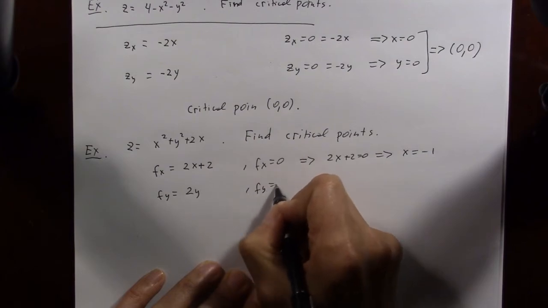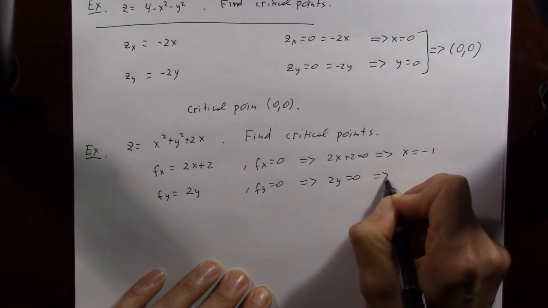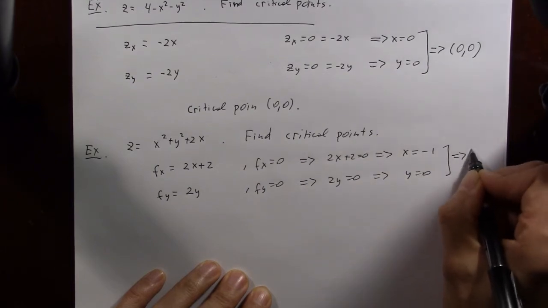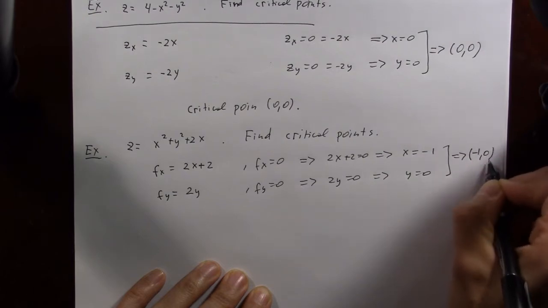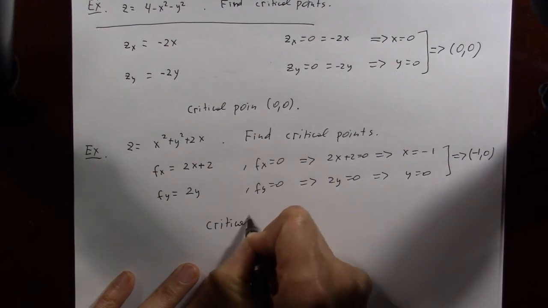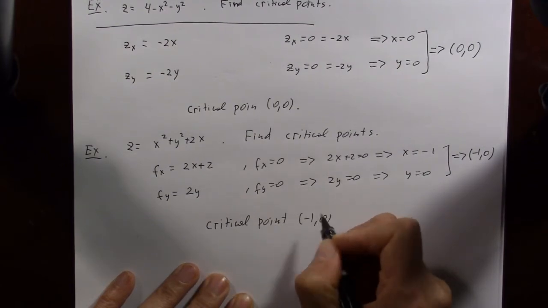Setting 2y equal to 0 gives y equals 0. So our critical point is negative 1, 0.